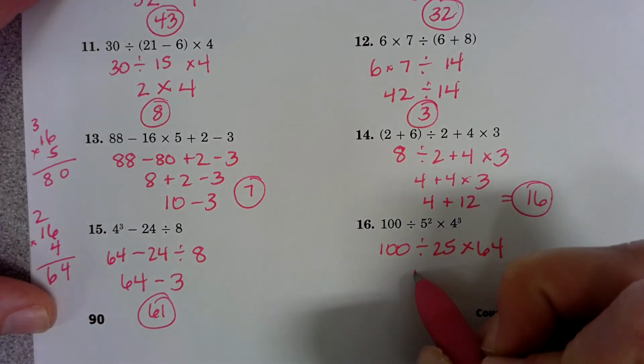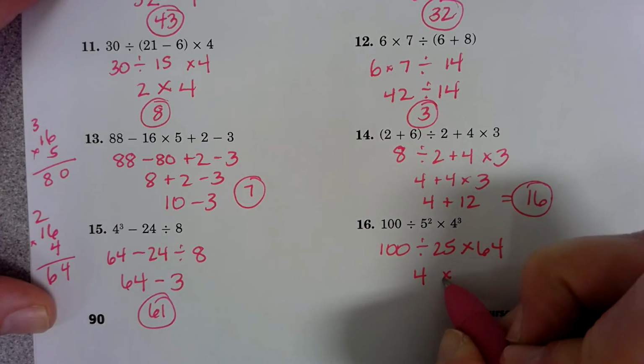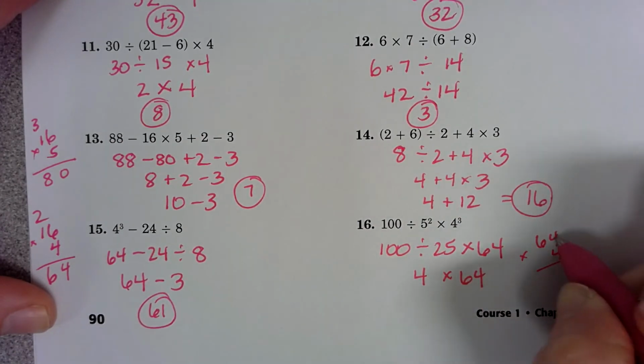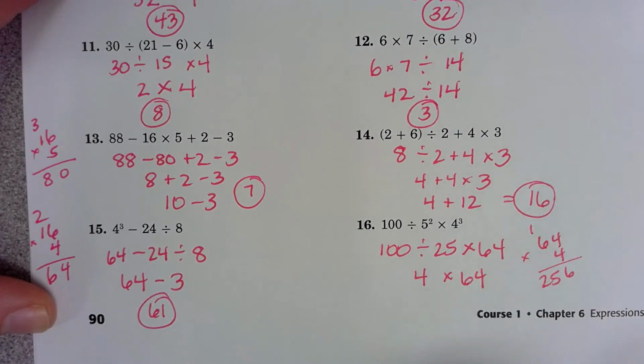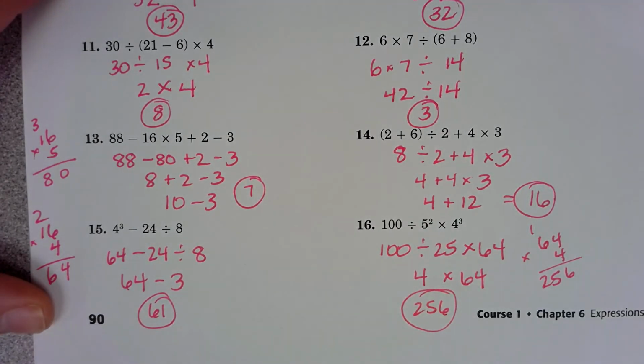100 divided by 25, 4. We know that there's 4 quarters in a dollar. 4 times 64, do that off to the side. 4 times 4 is 16. 6 times 4 is 24. 25, add 1. We get 256 as our answer.